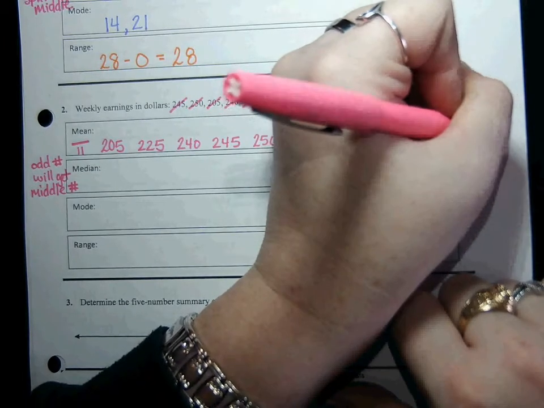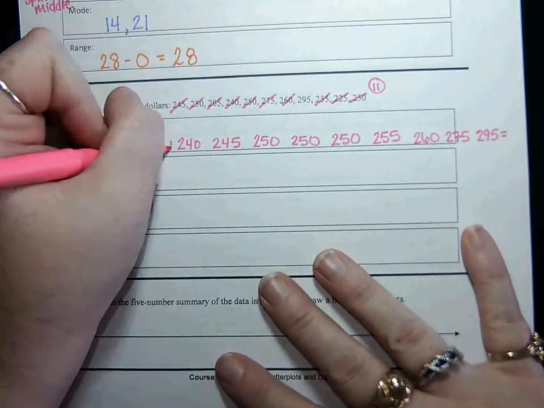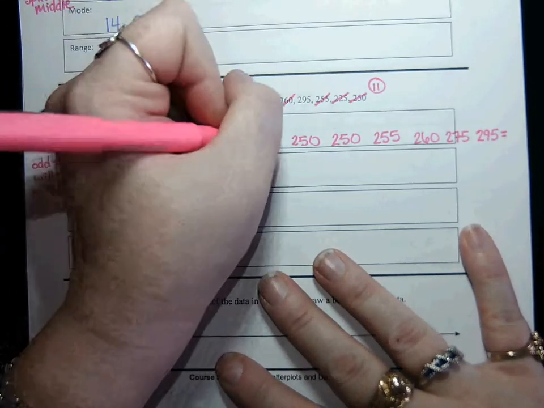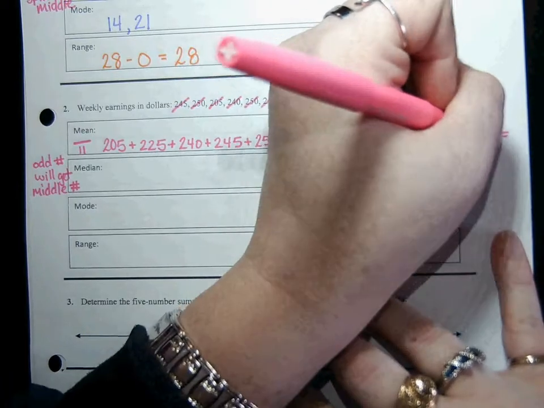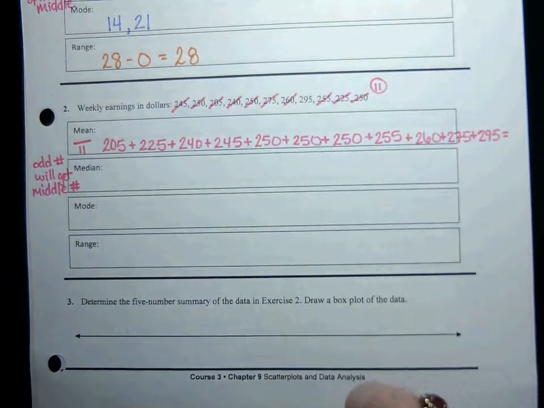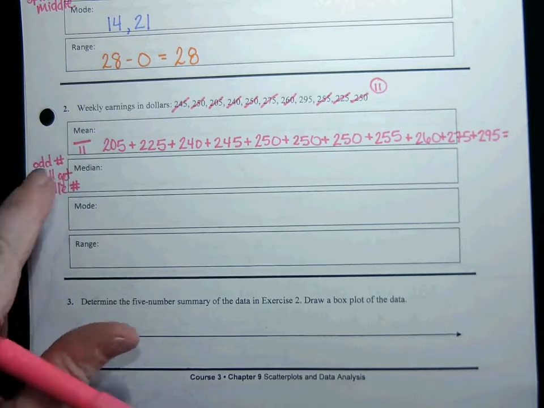295. When you add all of those up, what do you get? There's 1, 2, 3, 4, 5, 6, 7, 8, 9, 10, 11 numbers. So I know I have them all. That's why I put this here to remind me.